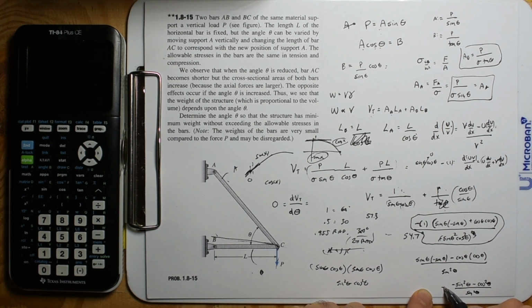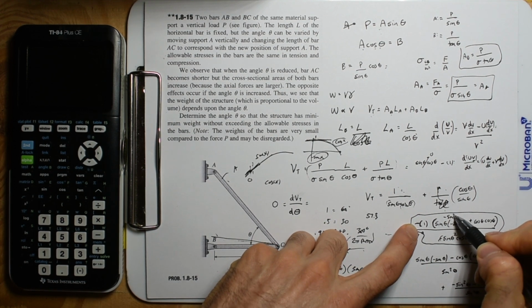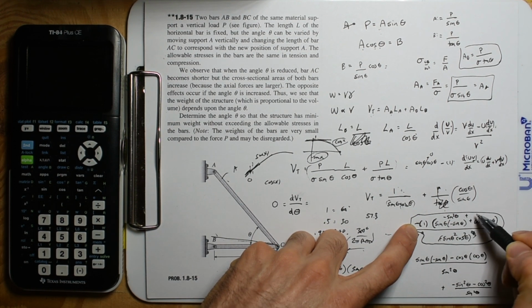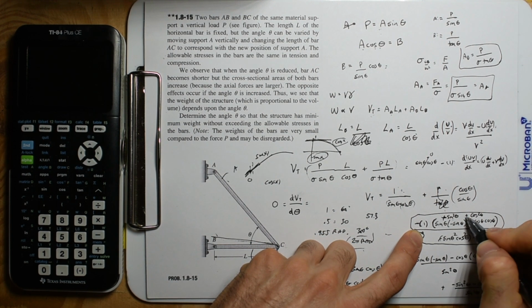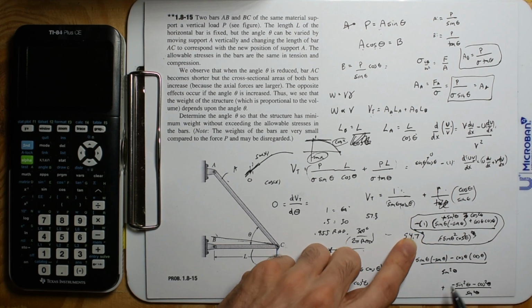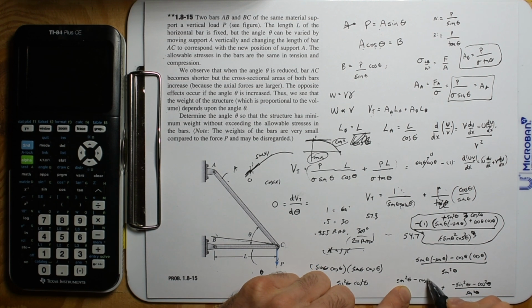And now we're going to add it to whatever the hell this is. This is negative sine squared theta plus cosine squared theta. But now we're going to distribute a negative, so this becomes positive and this becomes negative. So now we have sine squared theta minus cosine squared theta.